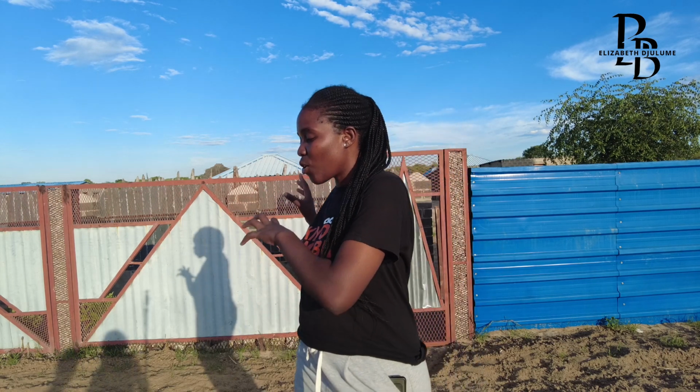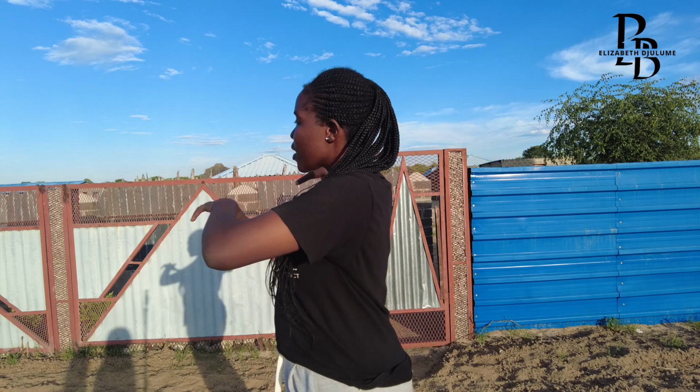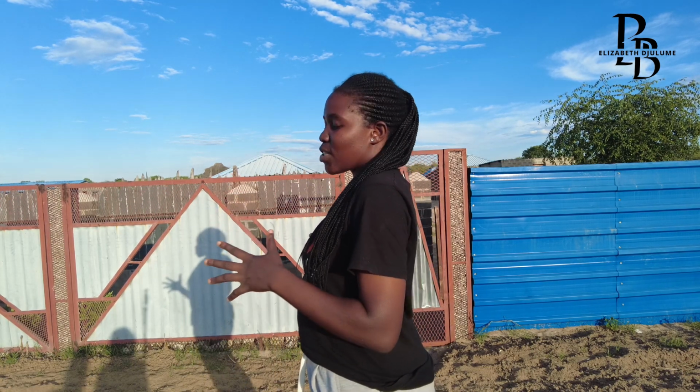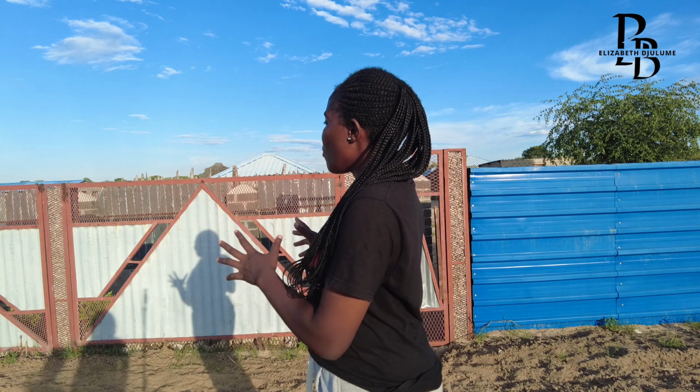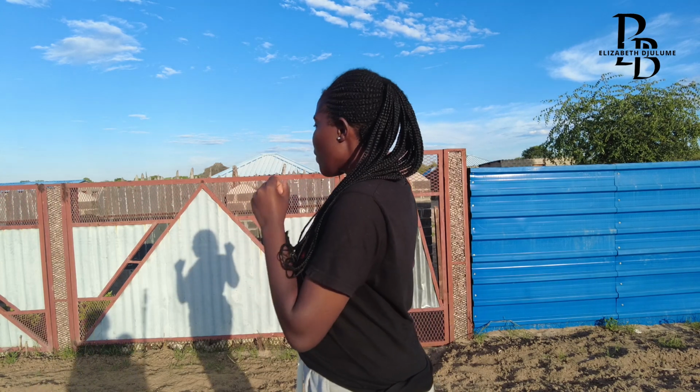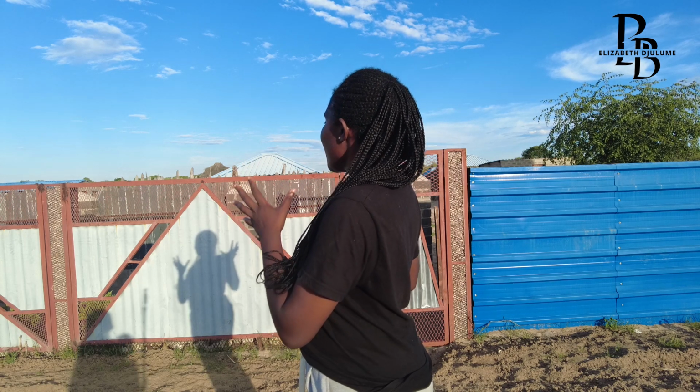So this is our Oshiwambo house, and we are going to go inside and see all the sides of the house, and also give the reason why every room is placed where it is. In an Oshiwambo house, especially an Oshikwanyama house, you will find it constructed in a particular way.